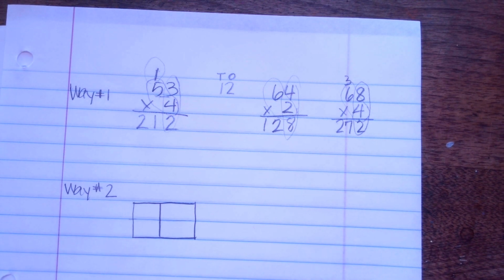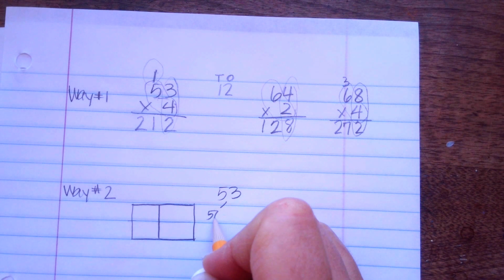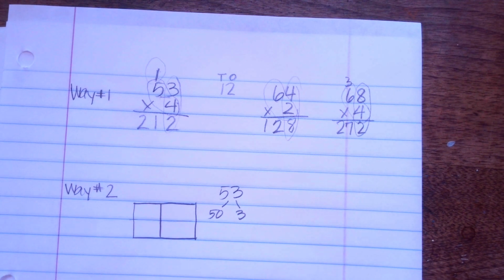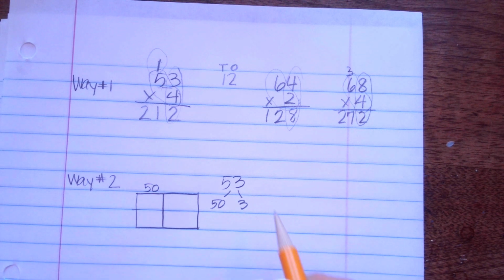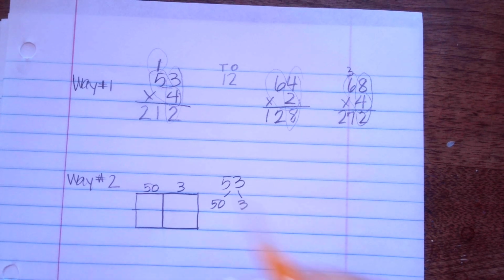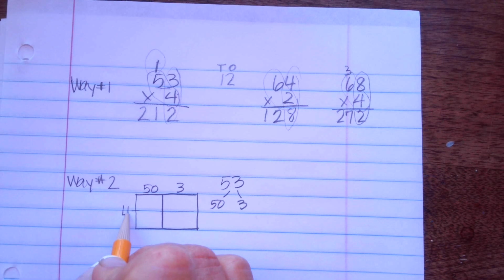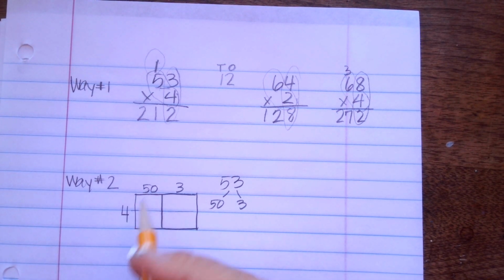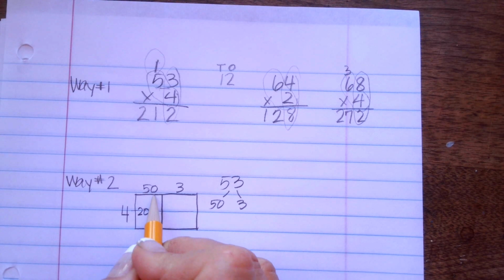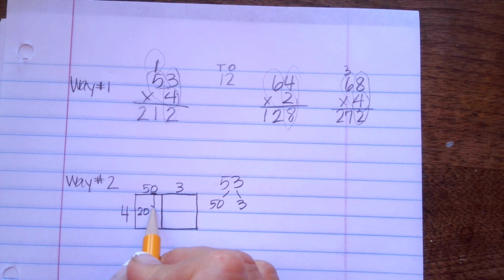Now, you're going to take the 53 and you're going to split it into a 50 and a 3. So how many 10s does it have? You're going to put it here, 50. And how many 1s does it have? 3. And then you put your 4 here. And then you do 5 times 4 is 20. And then however many zeros you have, you're going to add to right here.